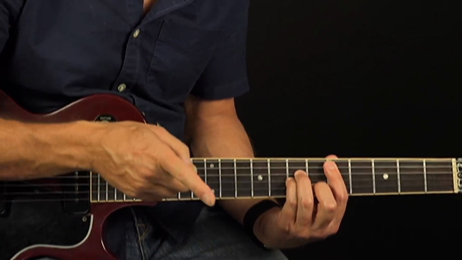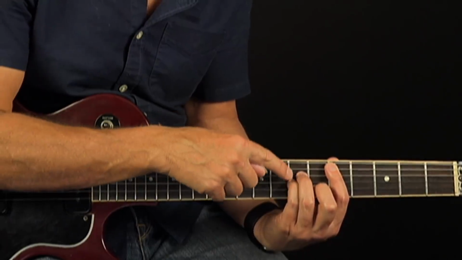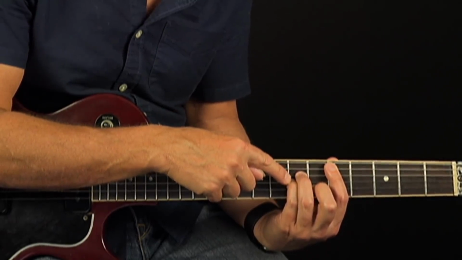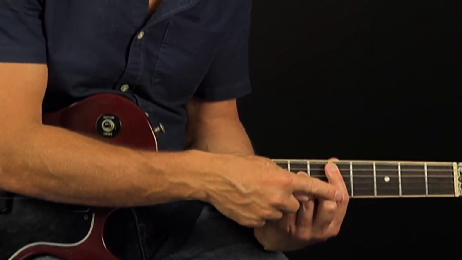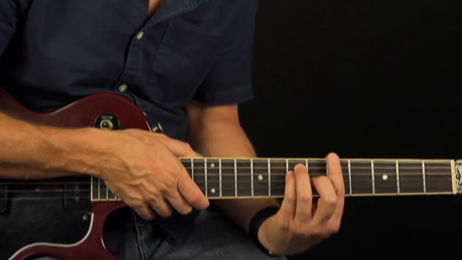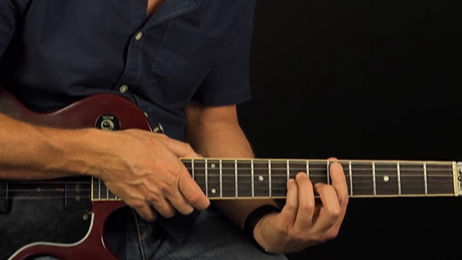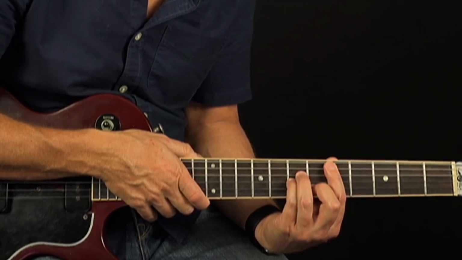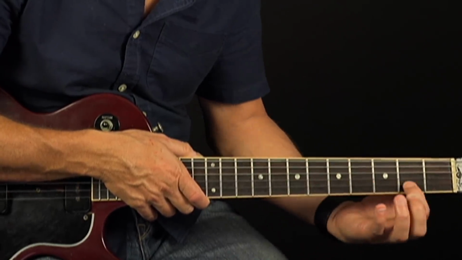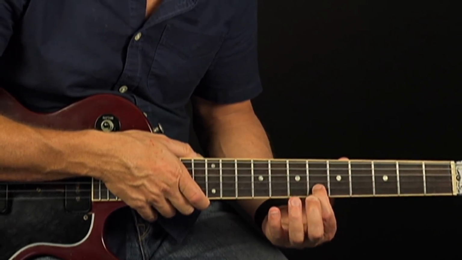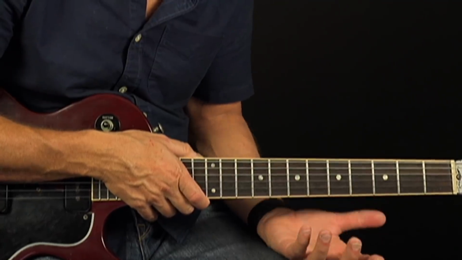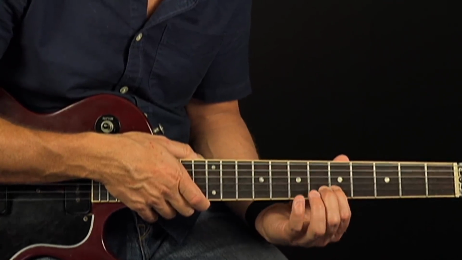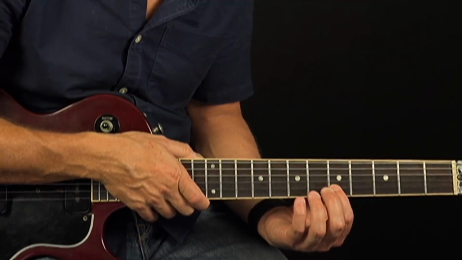Now, similarly to what we did before, if we lift this pinky up, okay? Oh, by the way, I know some of you are like, well, why is this a minor chord and this is a major chord? I know some of you are asking that right now. And it has to do with the tuning of the B string, okay? Don't worry about it yet. Just understand that the B string is tuned unlike the other strings on the guitar.